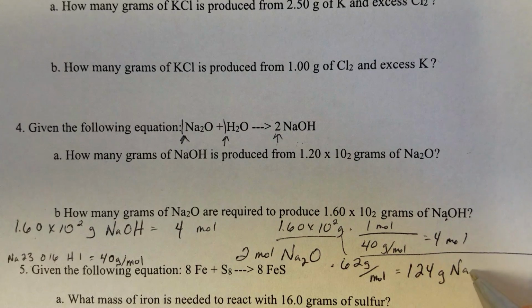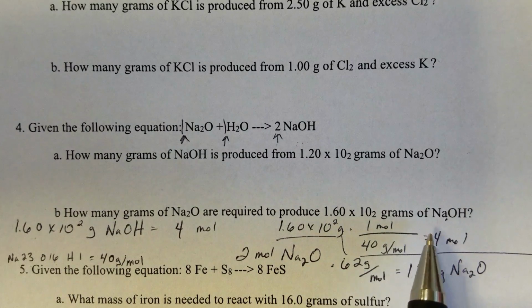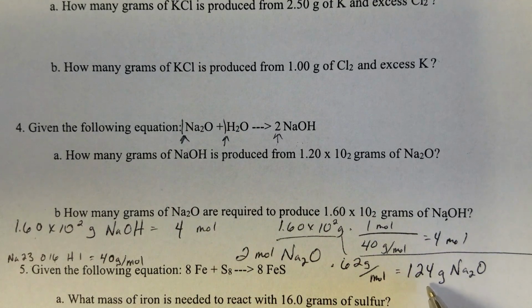grams of sodium oxide. Now, since we were given our original grams of sodium hydroxide in this notation here, we can convert our answer back into that standard notation. And there we go. 1.24 times 10 to the 2 grams of sodium oxide.